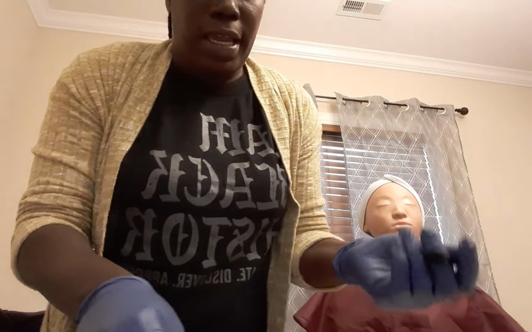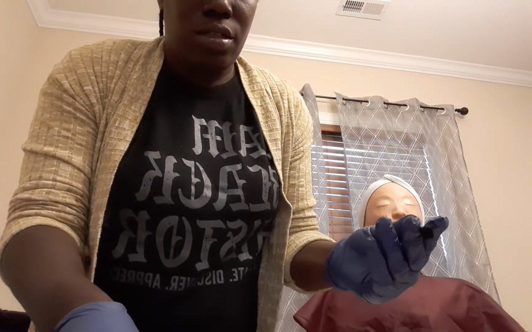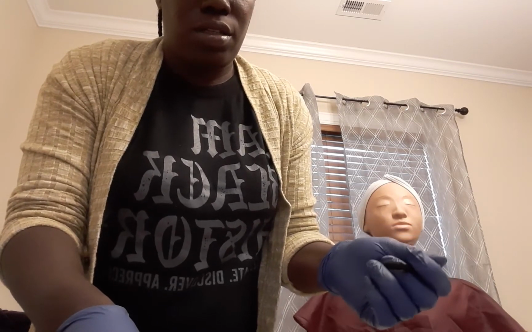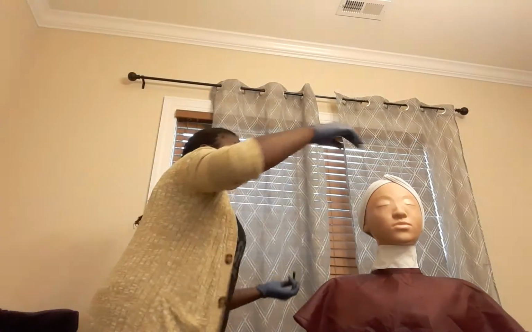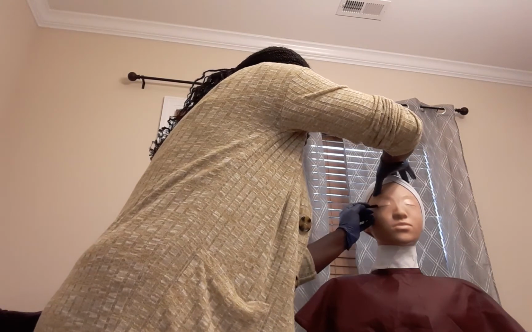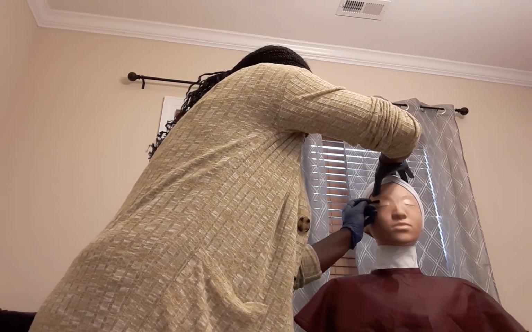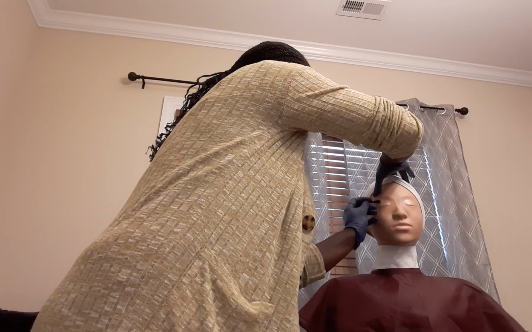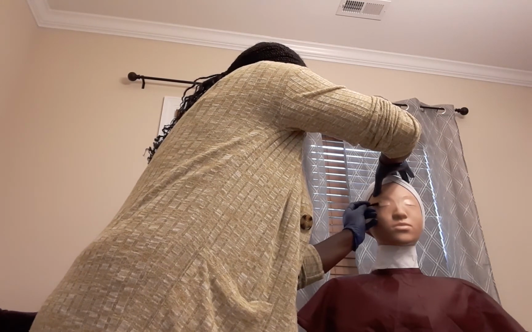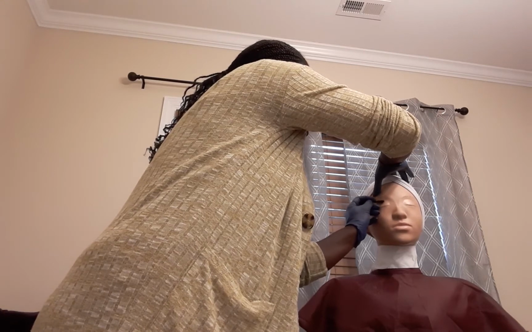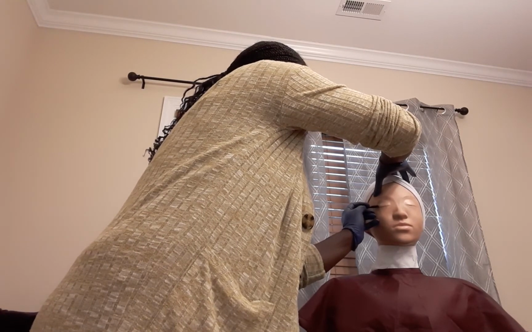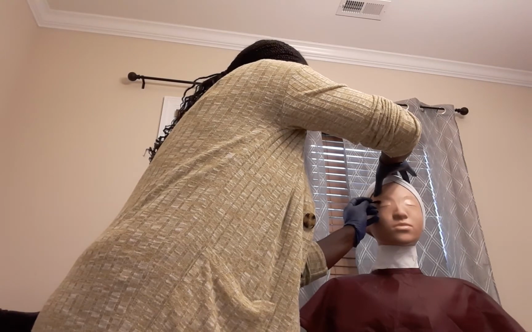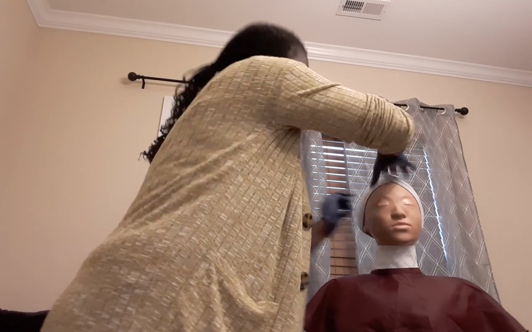Then we are going to take a base color. We're going to take to do the outer V of the brows, of the eyelids. So we're going to go into a V, and we're going to take it right where the pupils in. We're going to lay it down, and then we're going to blend it out. And be mindful. We want our client to look aware. We want her to look awake.